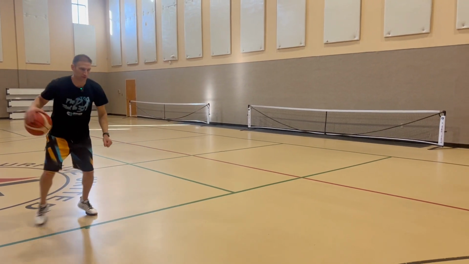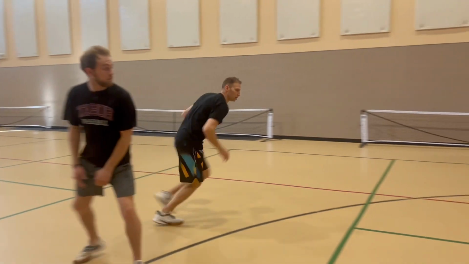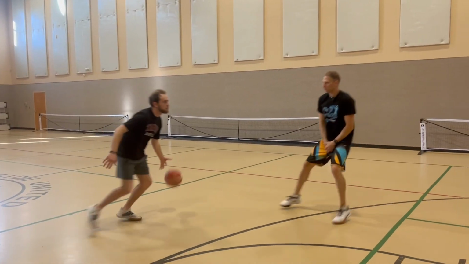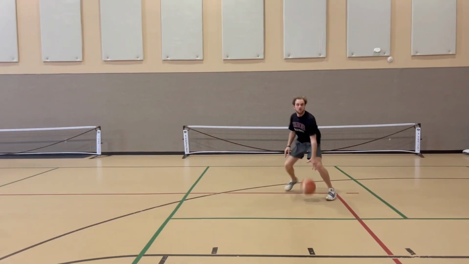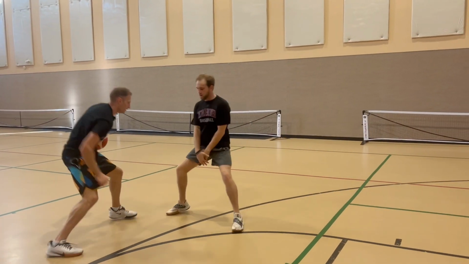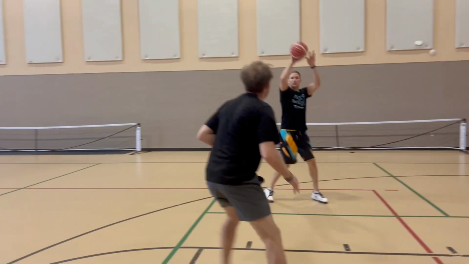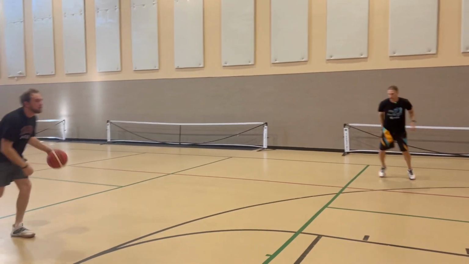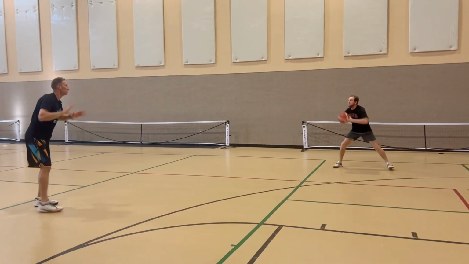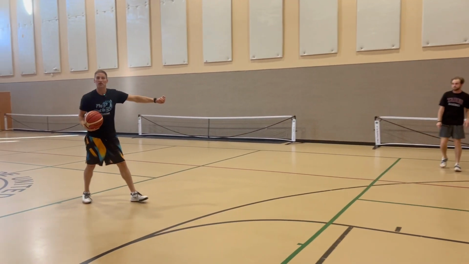Ball screen, fist. Right, and you pass. He's fist. I got you. Here we go. Good, bounce back. Come get me. Can work off. Setting this up. Here you go. Set it back up, bounce back. I got you. Use it. Pop. Good. Now we do the same thing, wing screen.